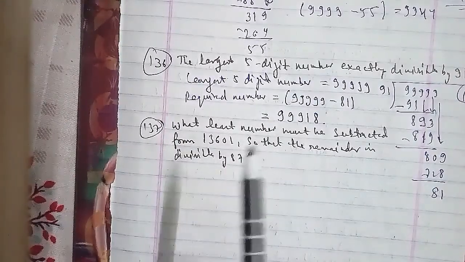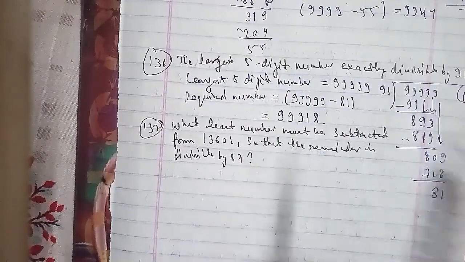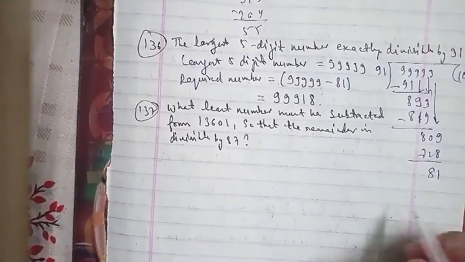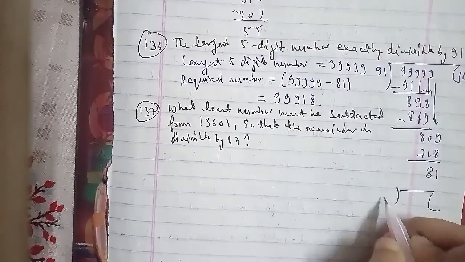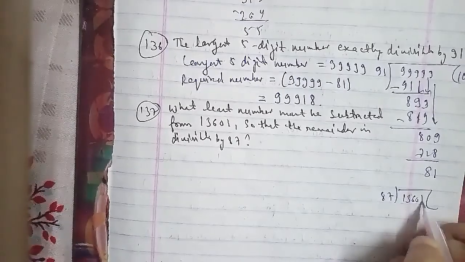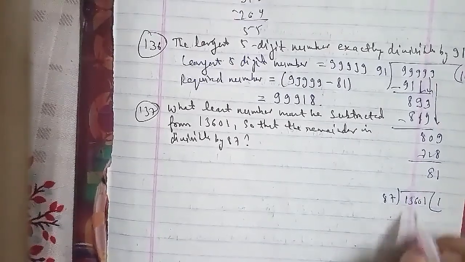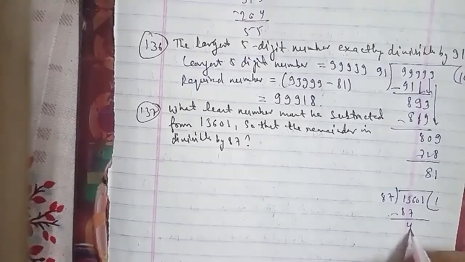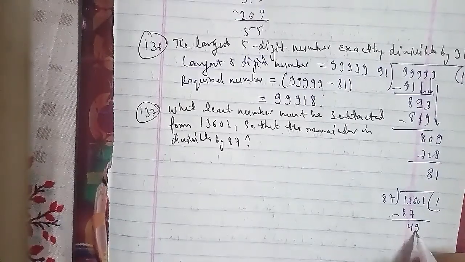So in that case the required number equals 29. That will be the right answer for the question. We'll go ahead with the other one, another question that we have to talk about, and that is the 138th question of the session.